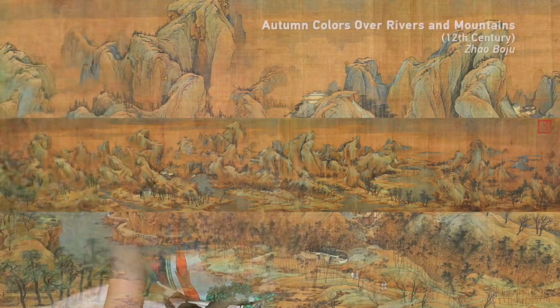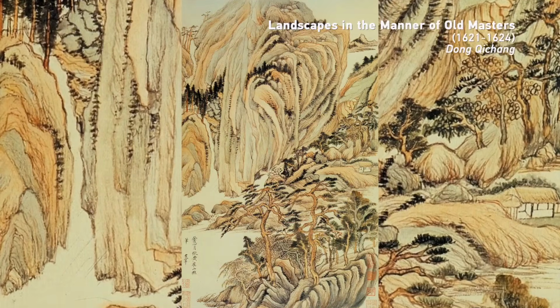From very early times, the Chinese viewed mountains as sacred and the abodes of immortals. Being in nature was a retreat for refreshing one's spirit and mind. The beauty of mountains and water nurtured the minds of many scholars throughout Chinese history.